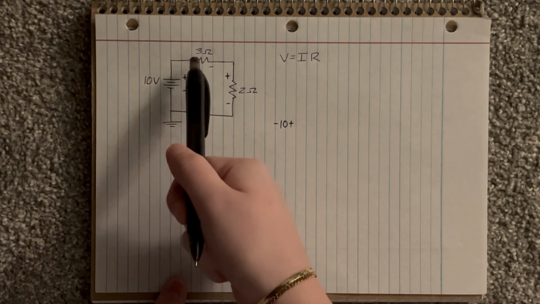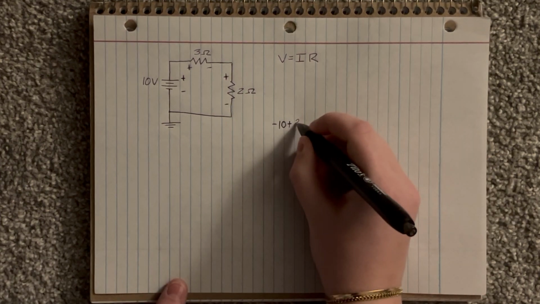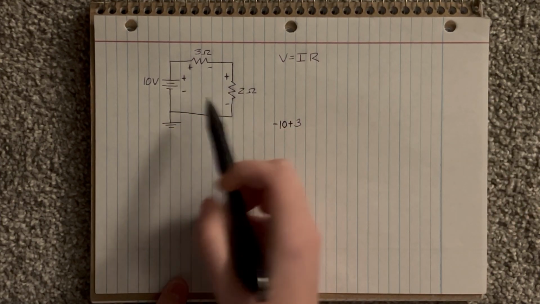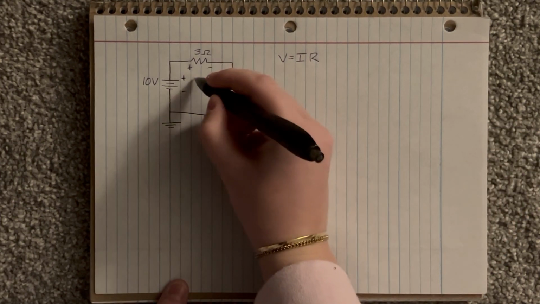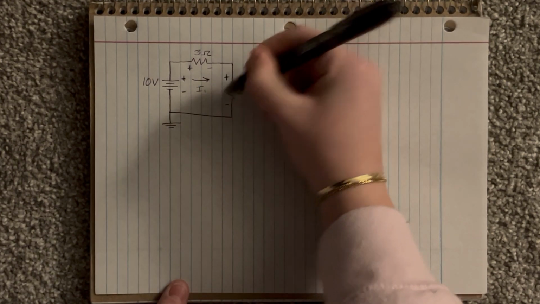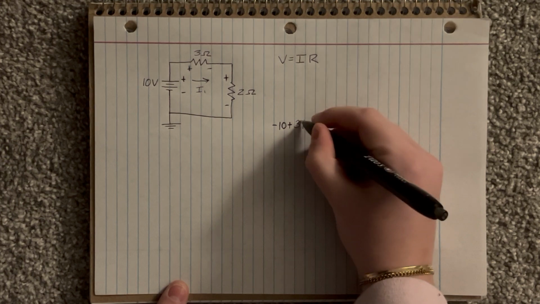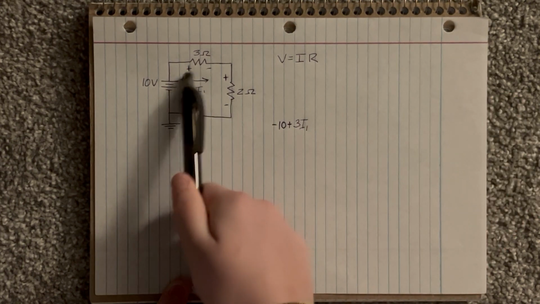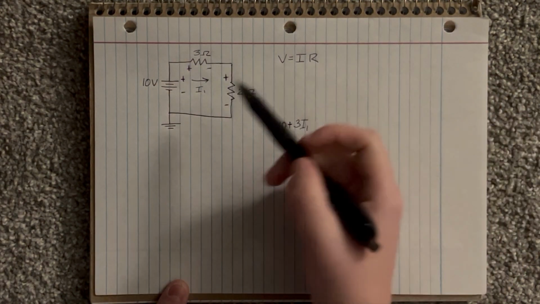So we have a resistance of 3 ohms, so we can write that down. And the current going through here, we can label it I1. So I1 will go that way, and then it will go down. So 3 times I1 is going to give us the voltage drop across this resistor.